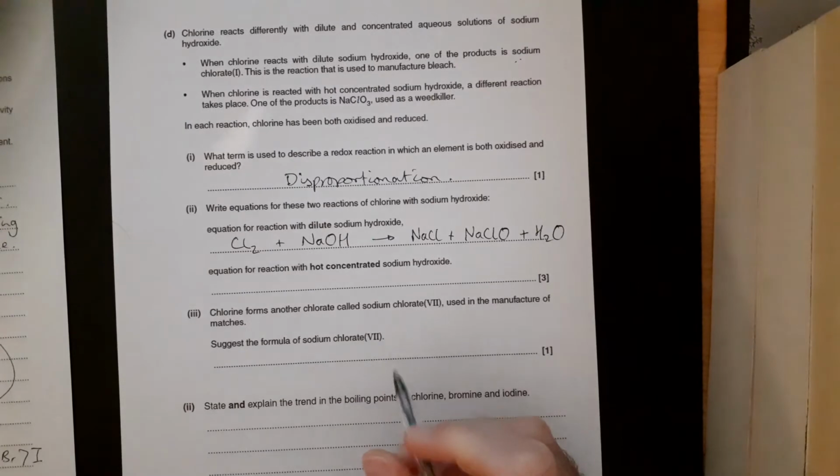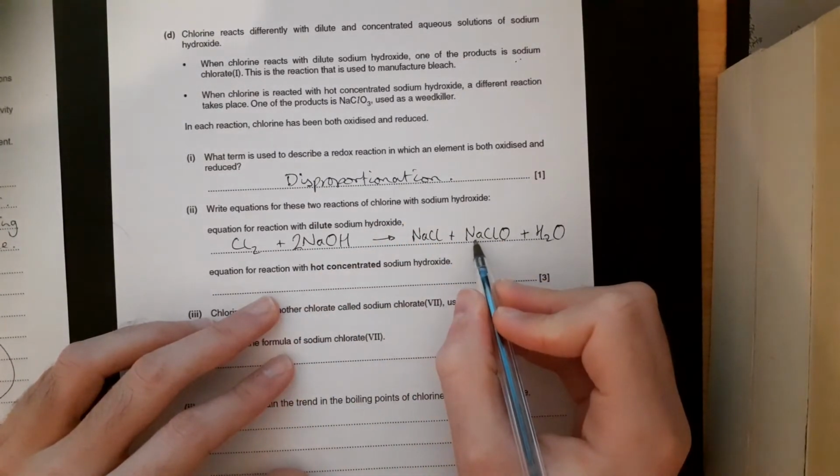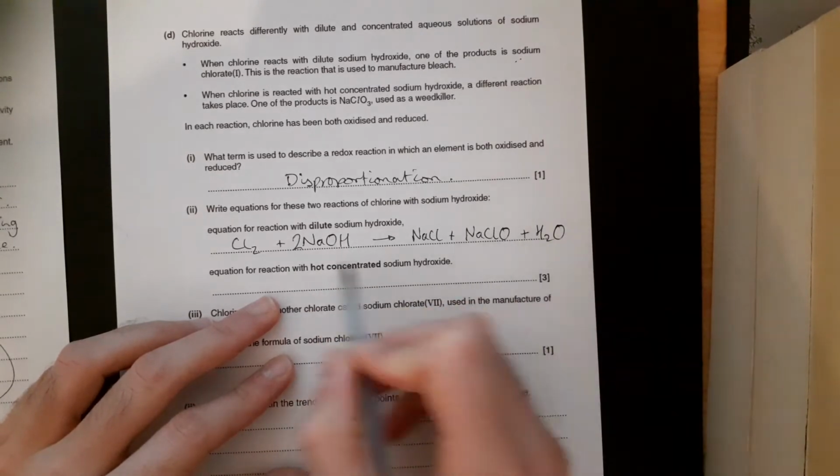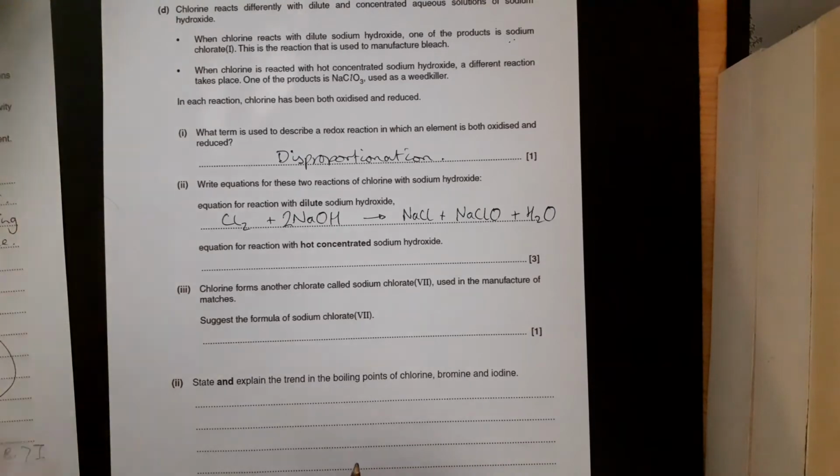And then in terms of balancing here, we need to have 2 here to get the 2 sodiums. We've then got 2 oxygens and 2 hydrogens and 2 chlorines. So that's the reaction for that one.